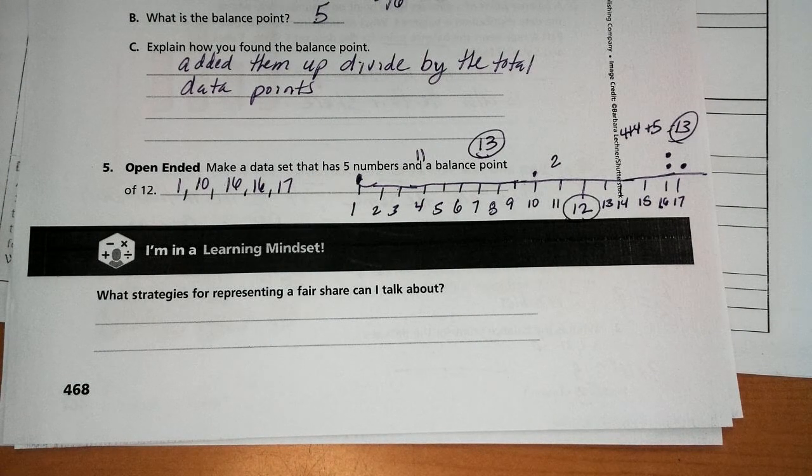Now, could you have someone else have a completely different number line? Absolutely. Yeah, it's open-ended. That's why it says open-ended.